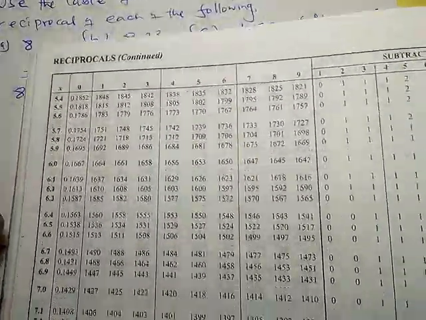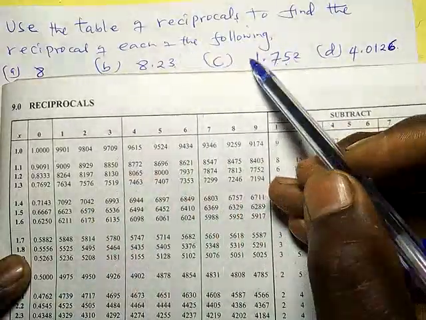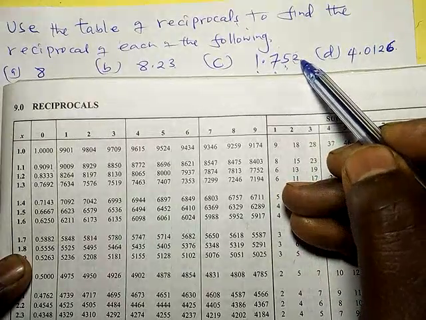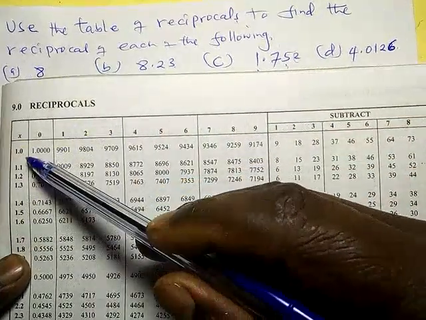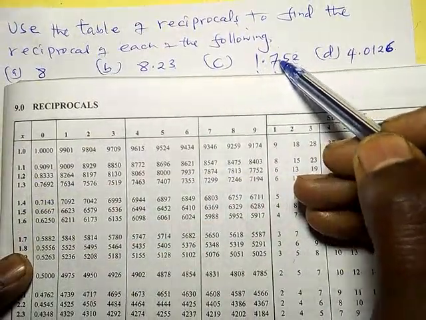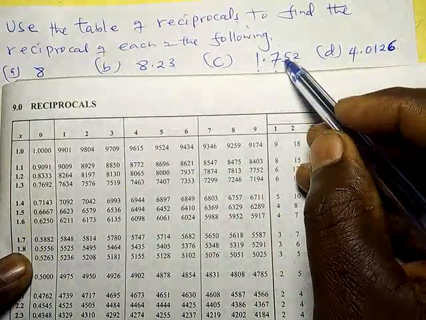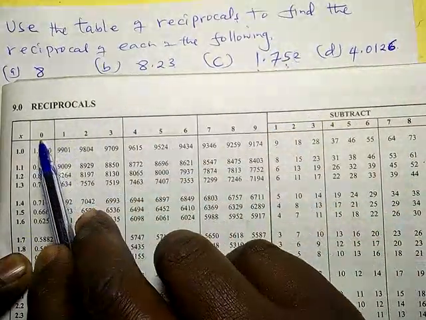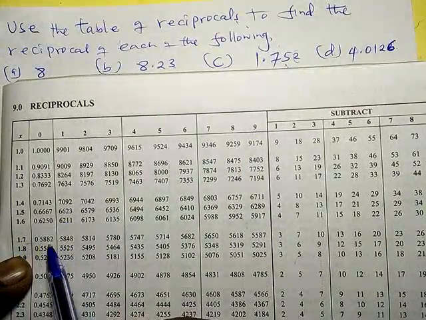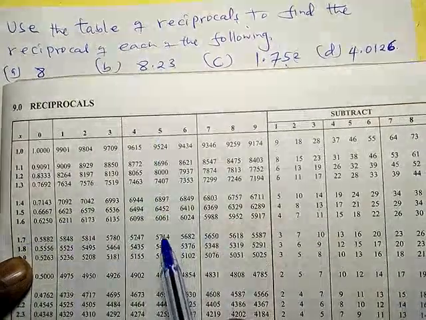So 1.7 is in the other page. Now we are checking for the reciprocal of 1.752. In the X columns, you can see it has only 2 digits, so we look for the number 1.7. So here we have 1.7. And the next number is 5, which is found in the main column from 0 to 9. So 1.7 and then 5. 0, 1, 2, 3, 4, 5. This is our 5 here.